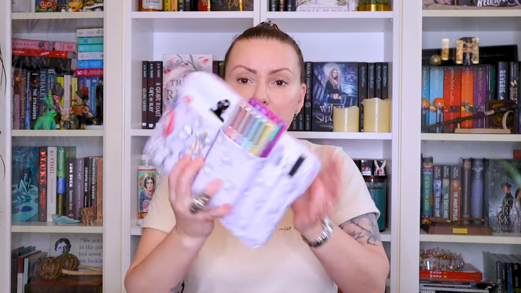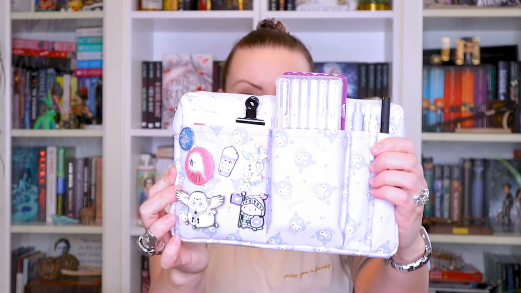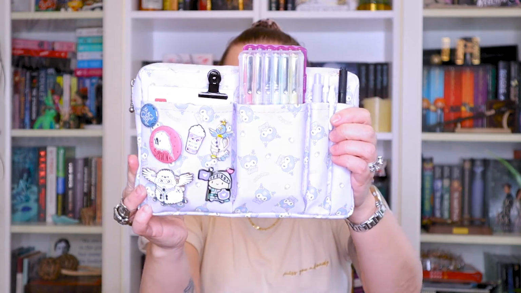I don't think I did a full video of this because it's just one pouch, but there is a short that I'll try to link somewhere. So this is my plotting pouch. I'll kind of zoom in on this for you guys. It's got Kuromi on it. It's super cute. I got it from AliExpress for $15 or something.